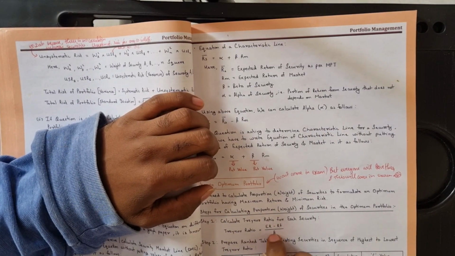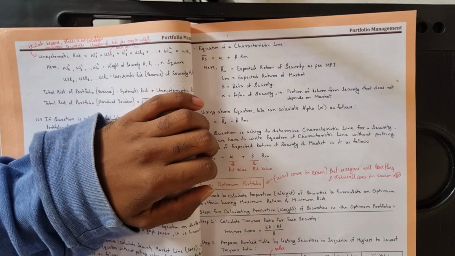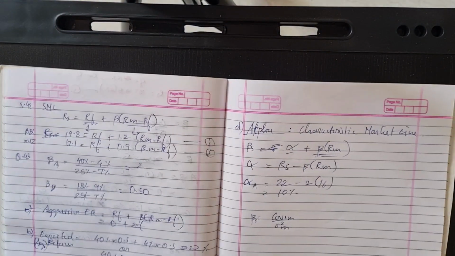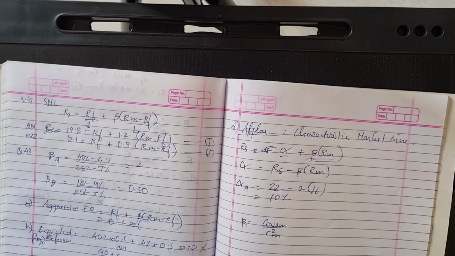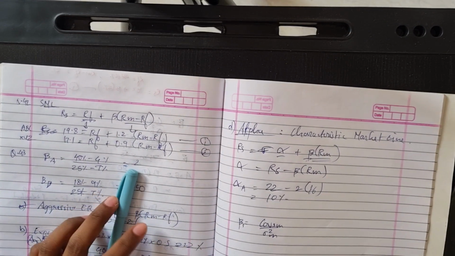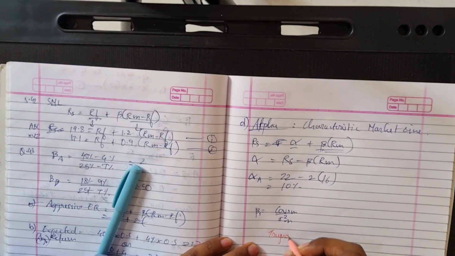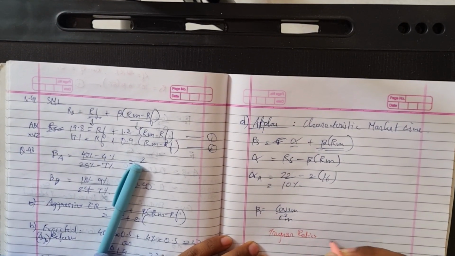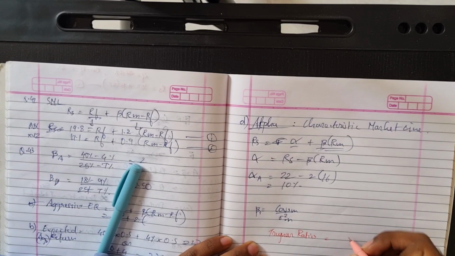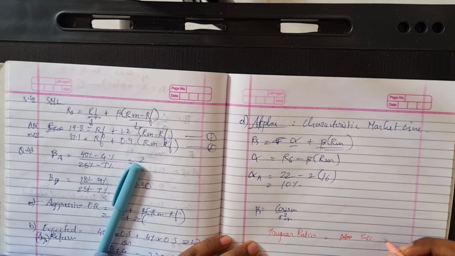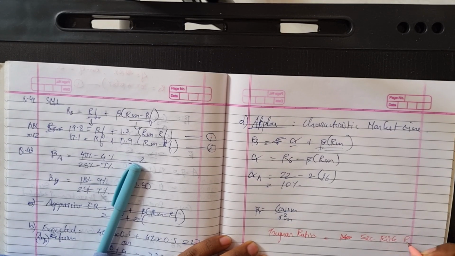Now if you want to remember how to find this, we can see how we do it. What we are finding basically is the Treynor ratio, the security risk premium.